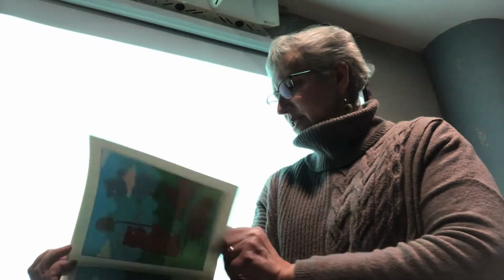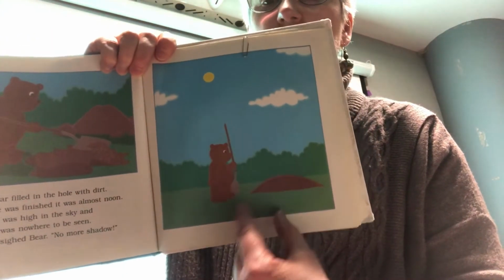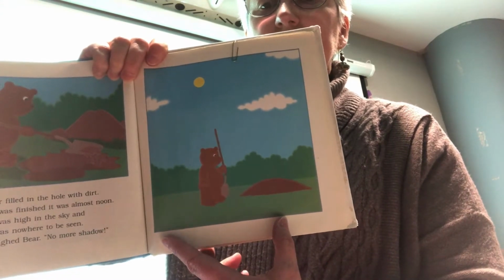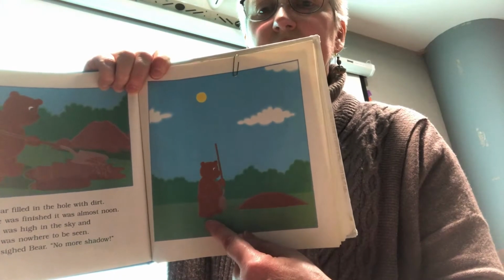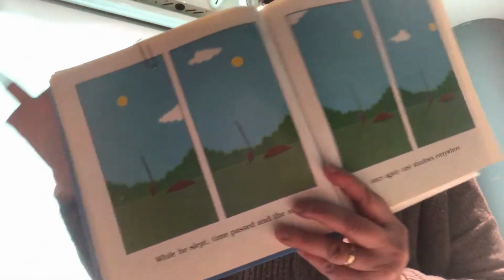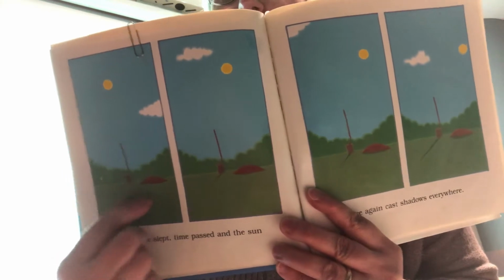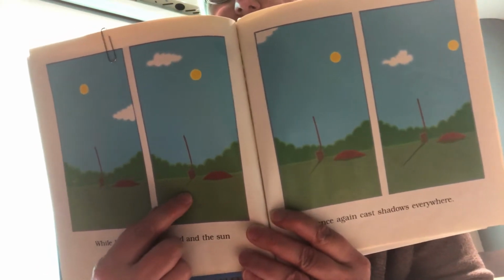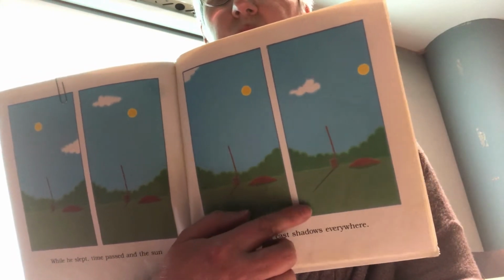Then he notices that at one point the shadow disappears. Look at where the sun is, and look at where Moonbear is. So Moonbear goes inside for some lunch, and he falls asleep. There's no shadow, and then there's a little shadow, and a bigger shadow, and a bigger shadow.